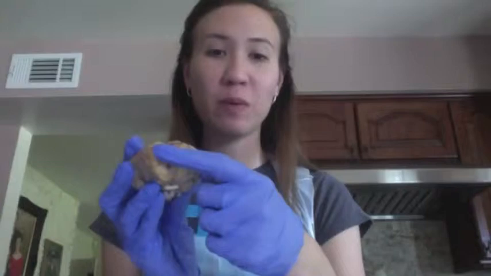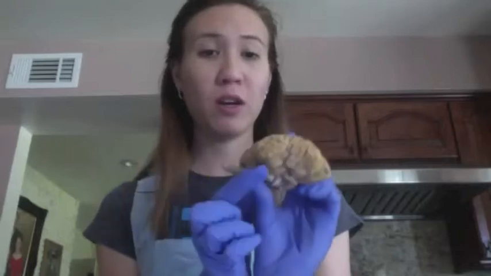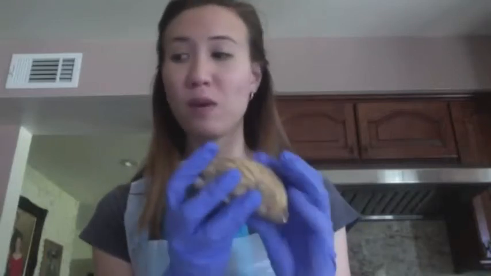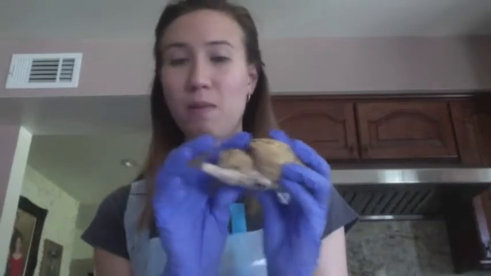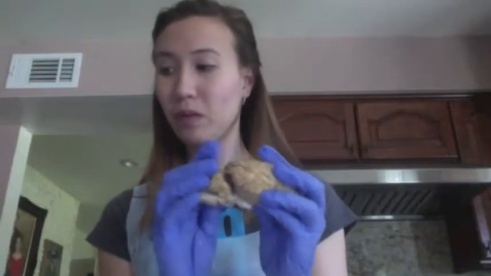So right over here we have the frontal lobe. We have our two parietal lobes right here, one temporal lobe here, another one here, and we have the occipital lobe right back in here.